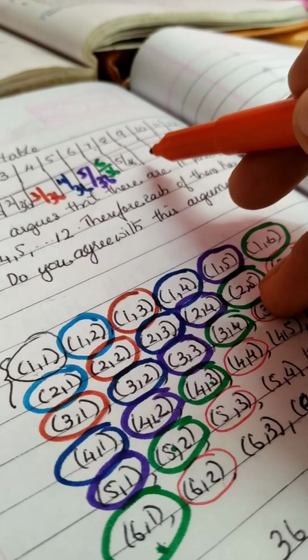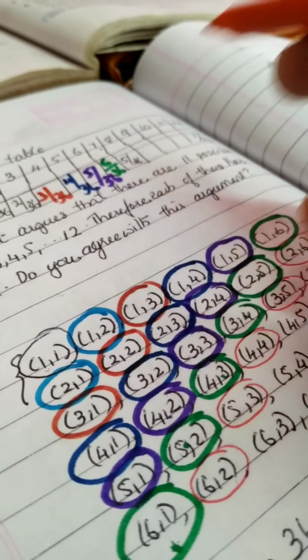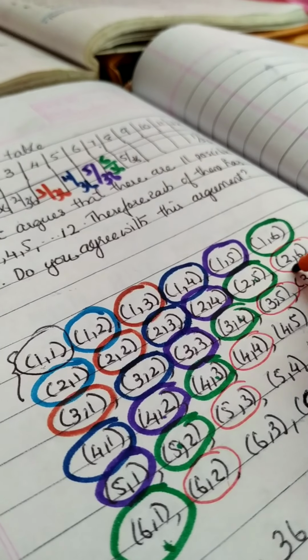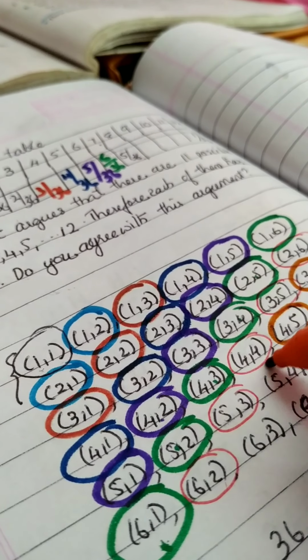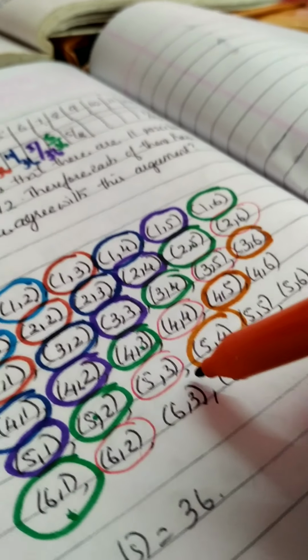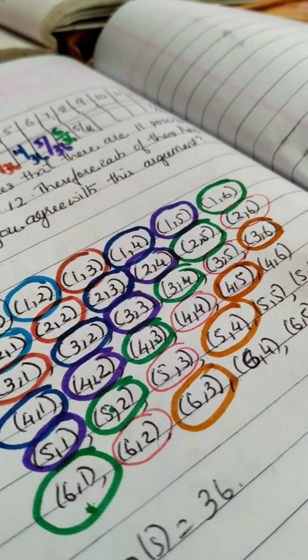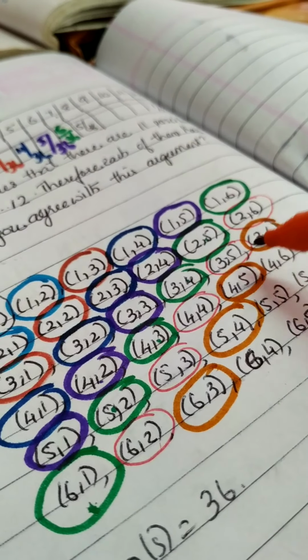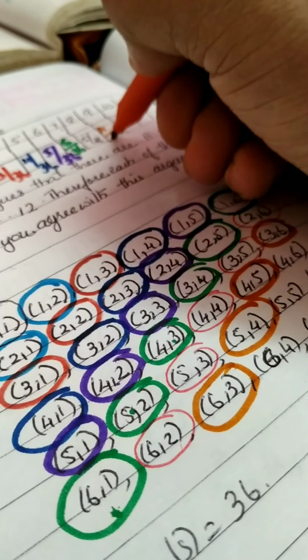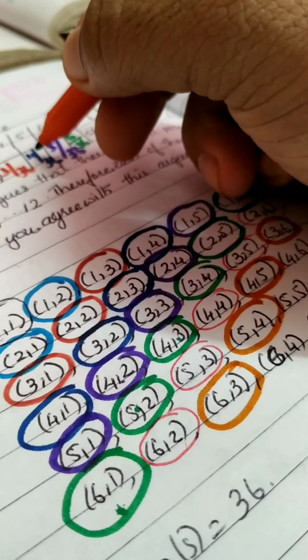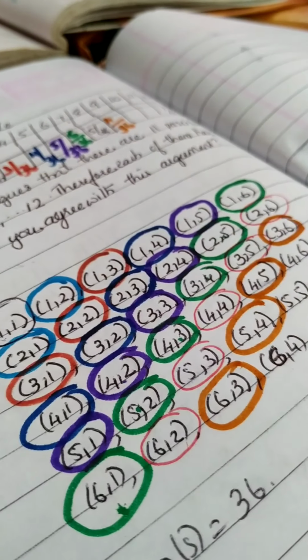Again, we have to find the probability of getting the sum as 9. 9 means 3 6 will give you 9. 4 5 will give you 9. 5 4 will give you 9. And also 6 3 gives you 9. So the favorable number is 1, 2, 3 and 4. So the probability value will be 4 divided by 36. Same as this value, 4 by 36.